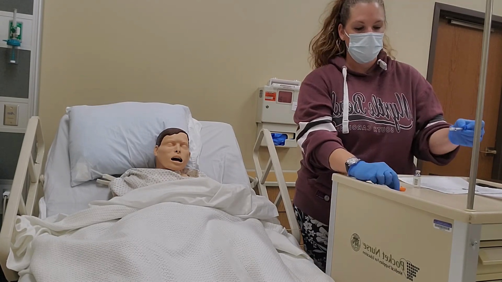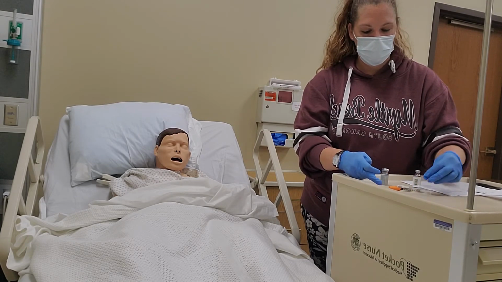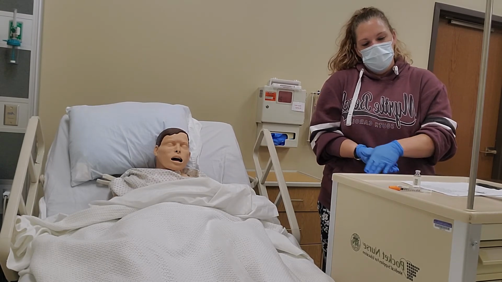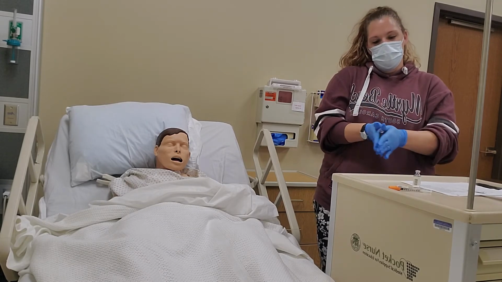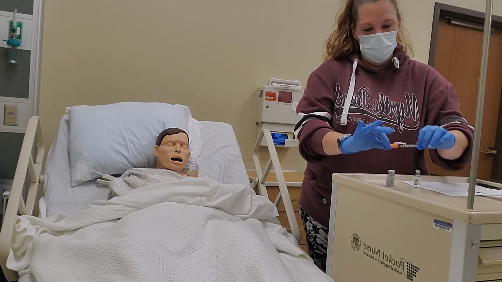Okay, and I'm going to put my cap back on because I don't think one hand, got this mixed up very well. It's supposed to be cloudy. Okay, and then A-okay.